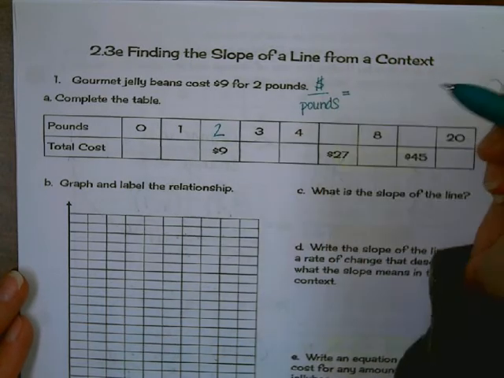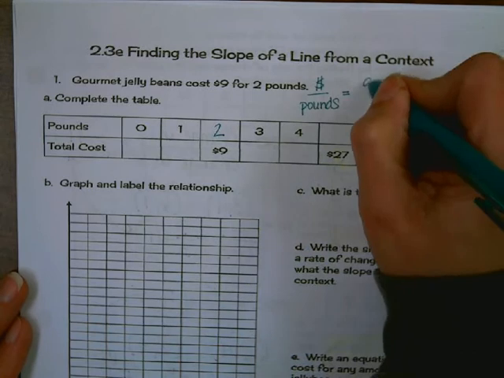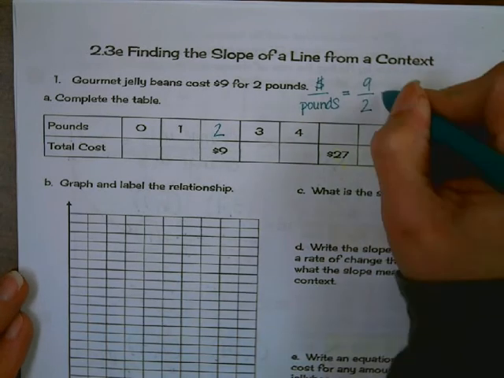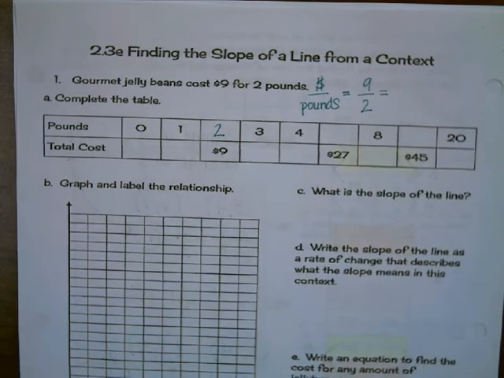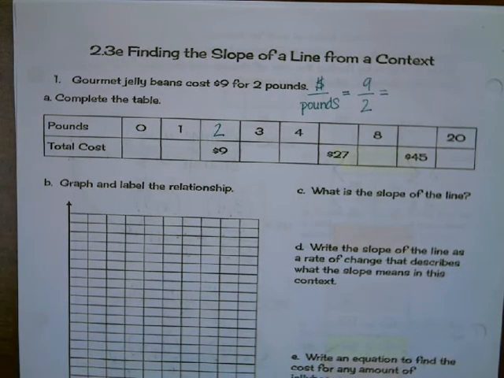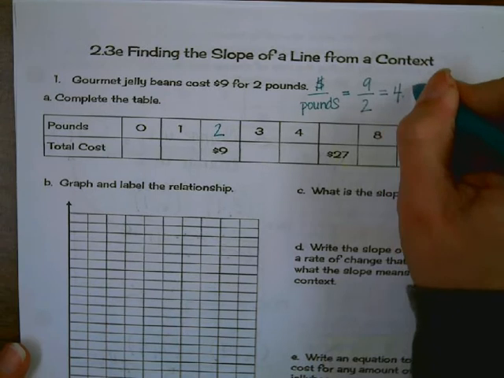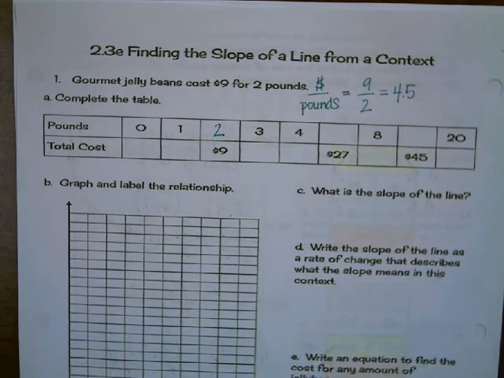So in our example, they gave us $9 for 2 pounds. So if I wanted to figure out what that unit rate would be, I would do 9 divided by 2. So in your calculator, go ahead and do 9 divided by 2. All right, and you'll get 4.5. So now I can start to fill in my table.